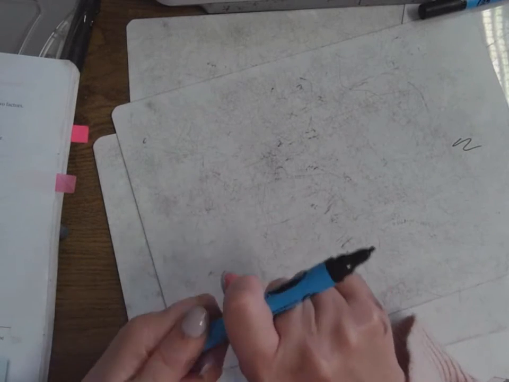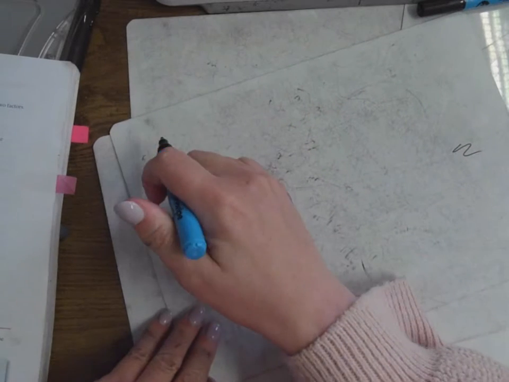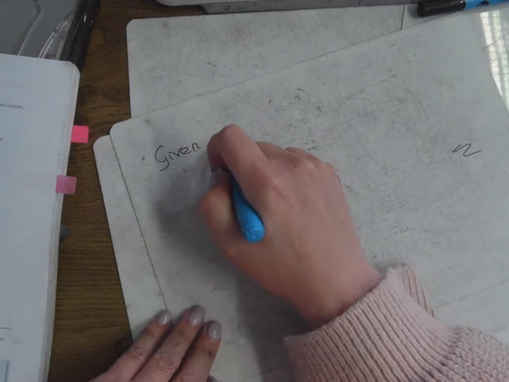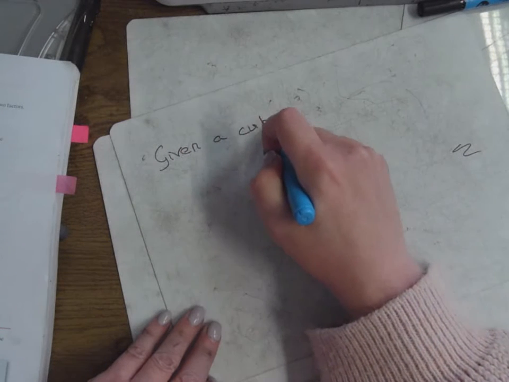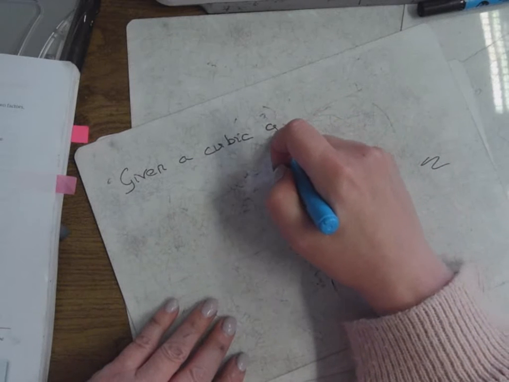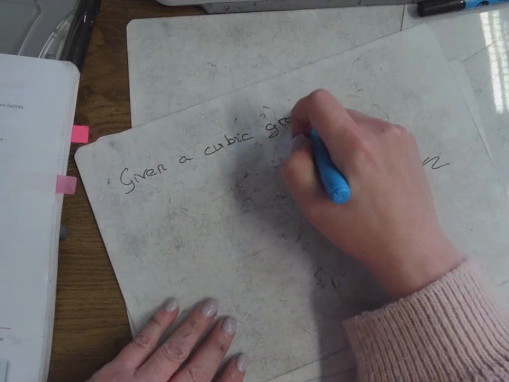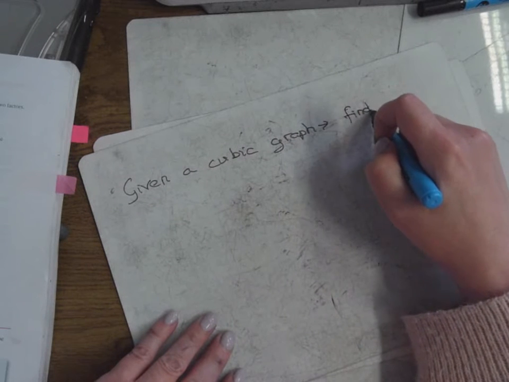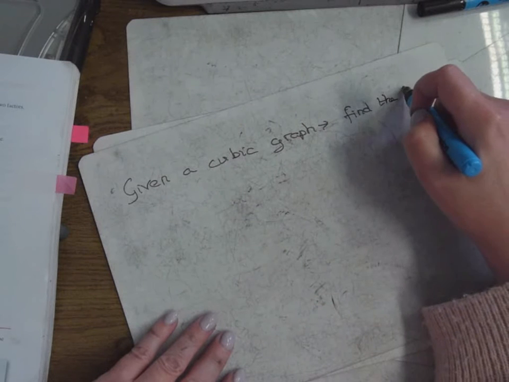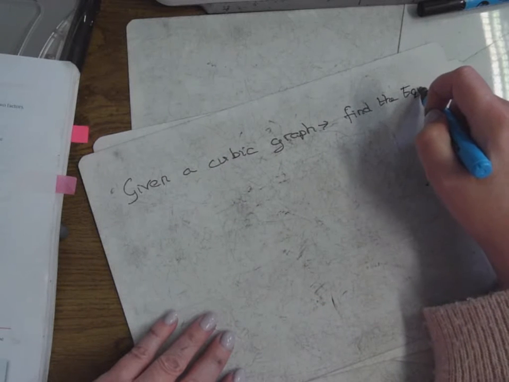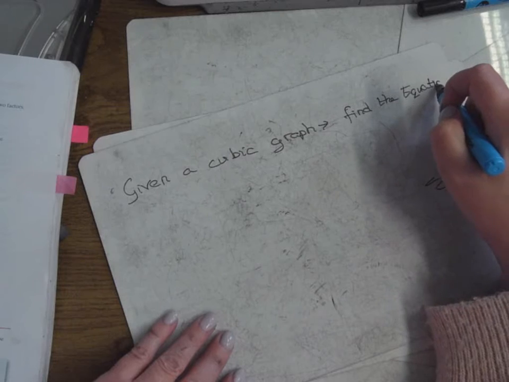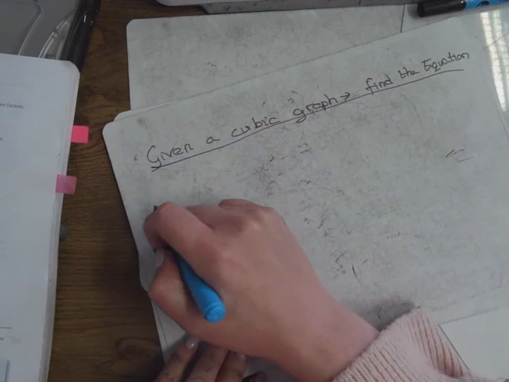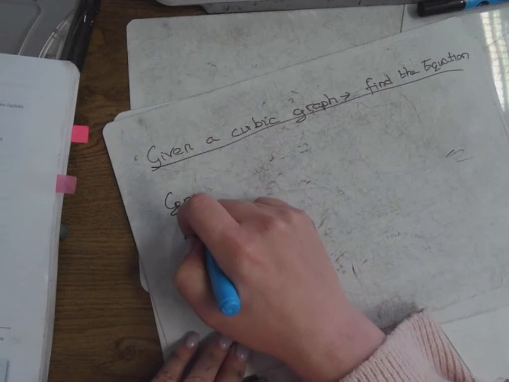So given a cubic graph, find the equation. Right. General form of a cubic equation.